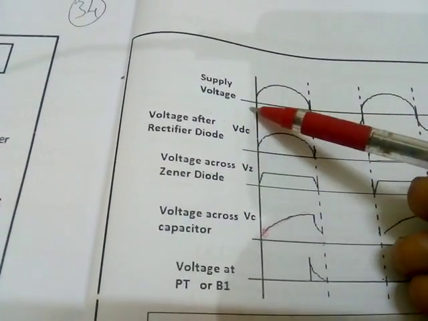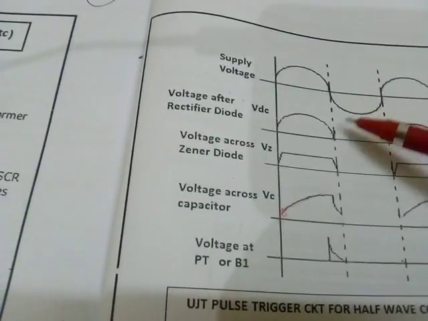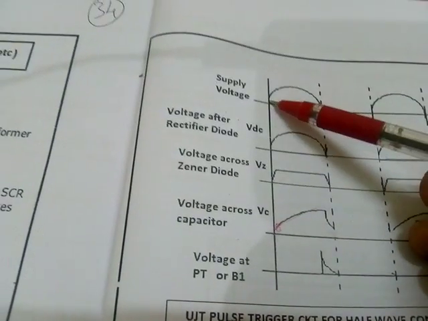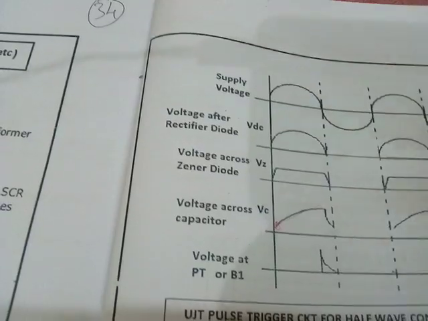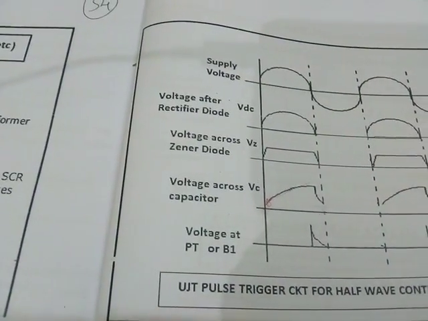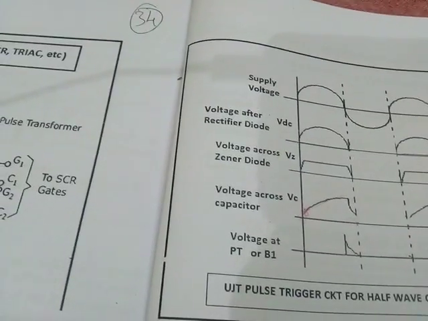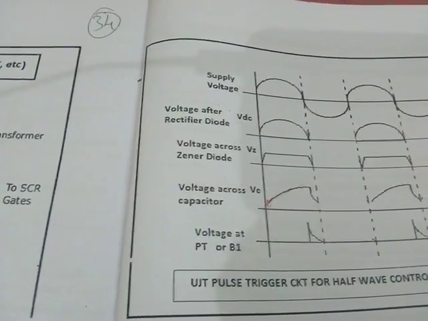This is zero crossing towards positive, zero crossing towards negative. So charging of the capacitor should begin with respect to the zero crossing of the AC supply. That condition is fulfilled here. That is why this is called a synchronized UJT firing circuit for half wave control.